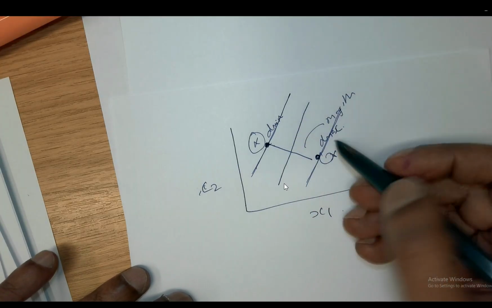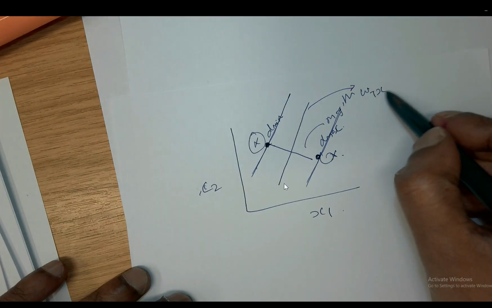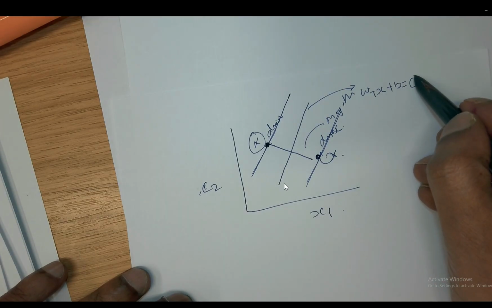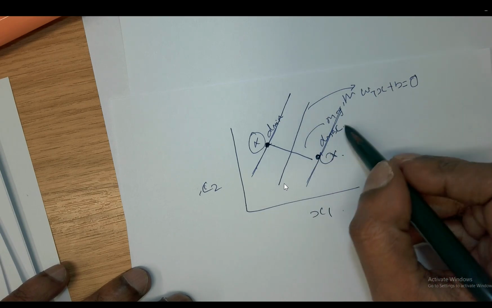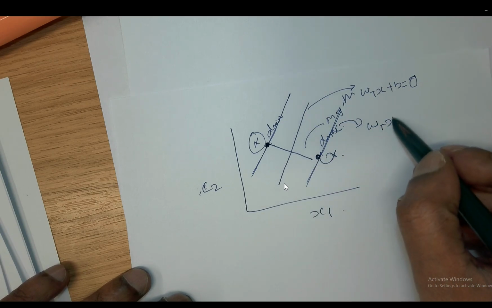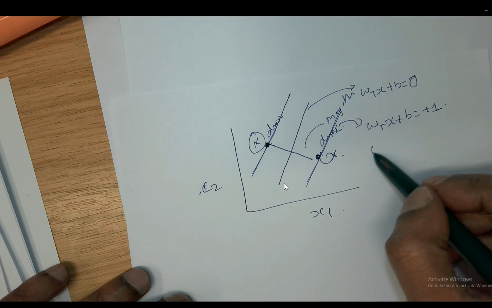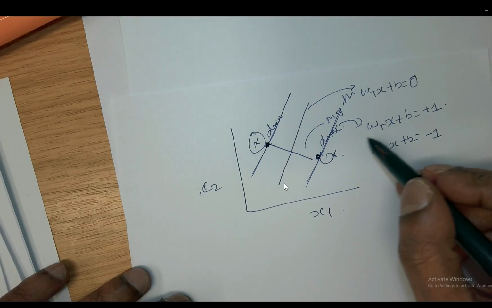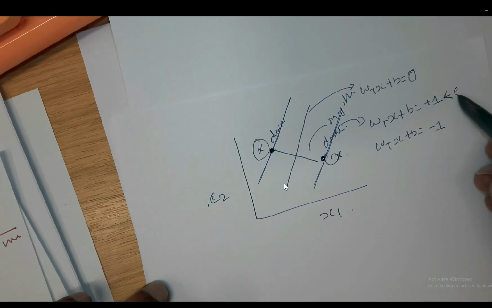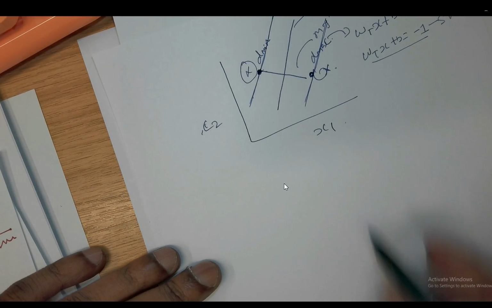So I already said, your equation for your hyperplane will be w·x plus b equal to 0, and for your support vectors will be w·x plus b equal to plus 1 for one category, and w·x plus b equal to minus 1 for another category. So this is the equation for the support vector of one category, and this is for the second category. This is something we can prove now.